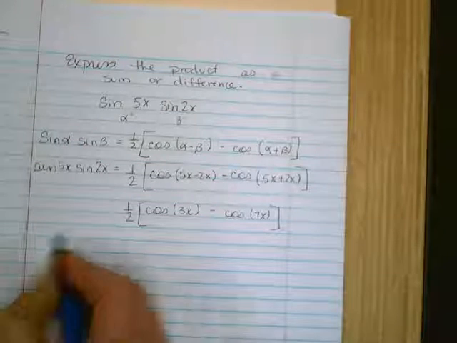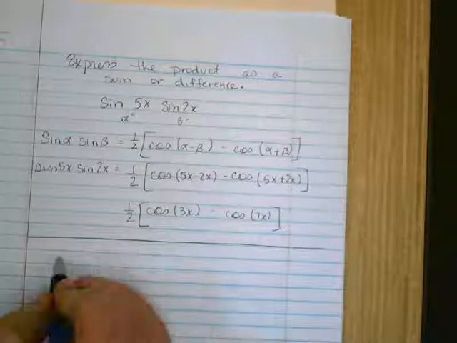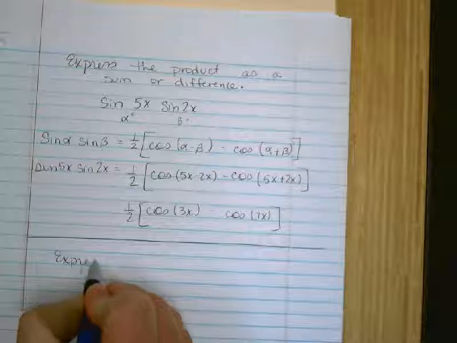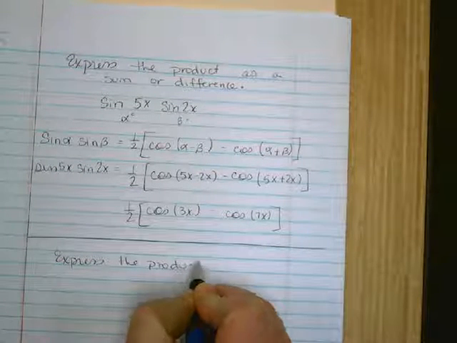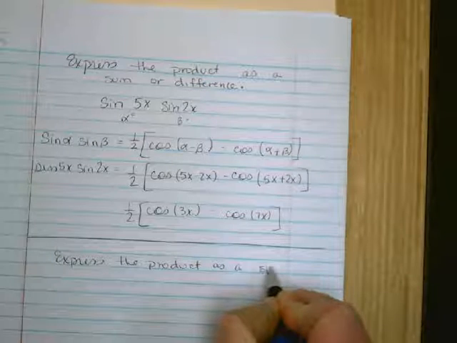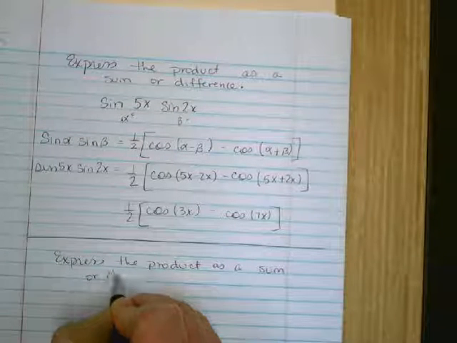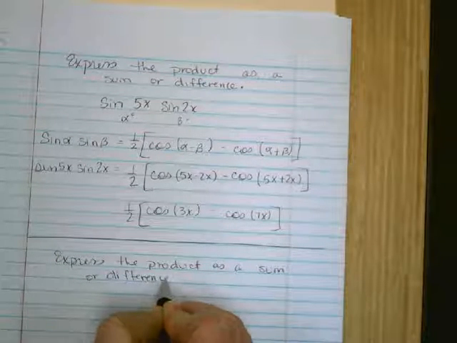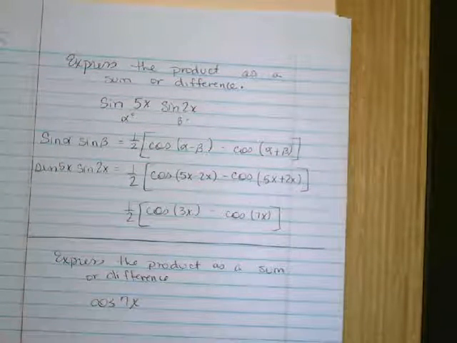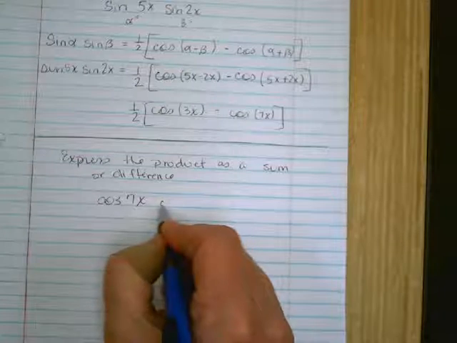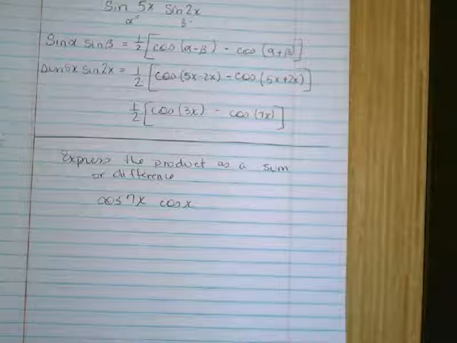Next example asks us to express the product as a sum or difference. And we have cosine of 7x times the cosine of x. Well, we're going to go back to our formula sheet.